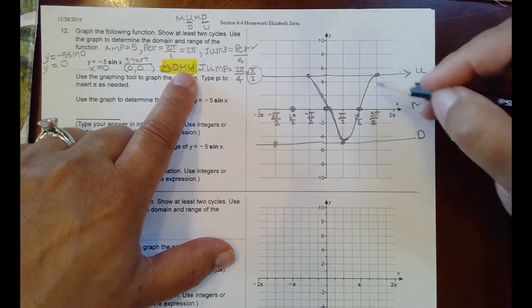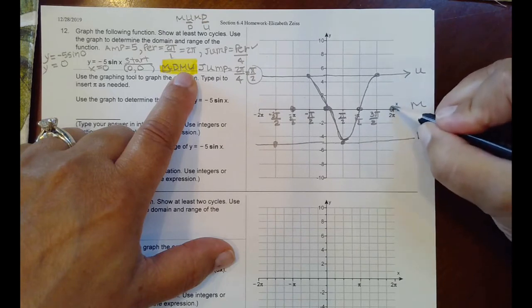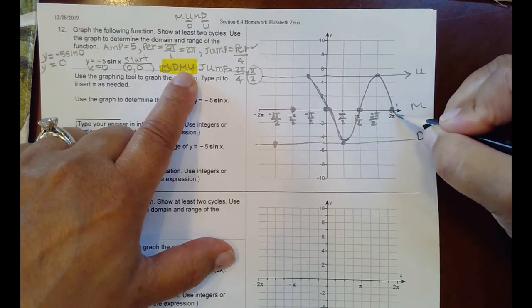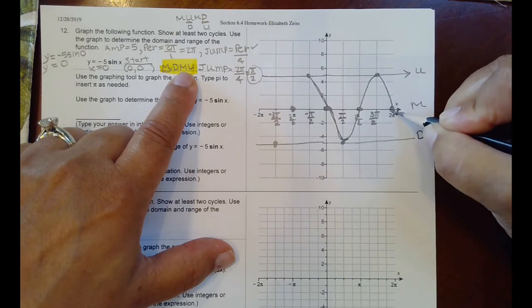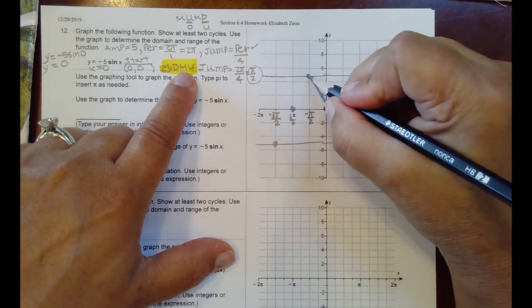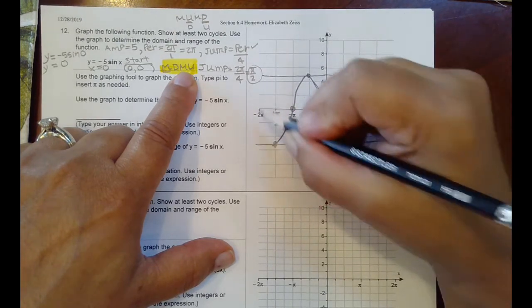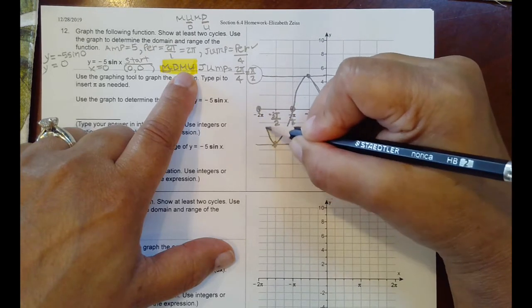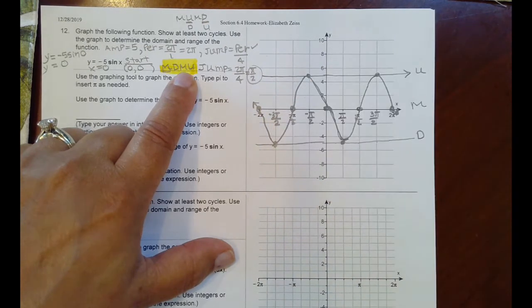Number 13. Graph the following function. Show at least 2 cycles. Use the graph to determine the domain and the range of the function. Okay, so let's go ahead and do this one. The amp is 1.